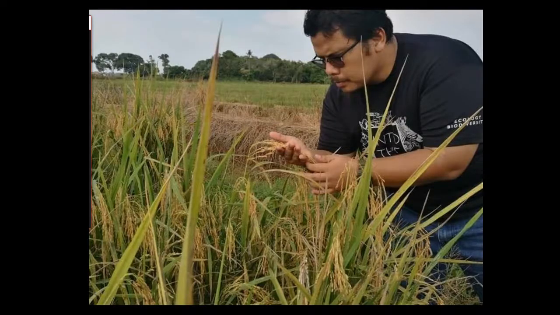So sampling should always be as least destructive as possible, and you should not try to trample an area too much when carrying out your survey.